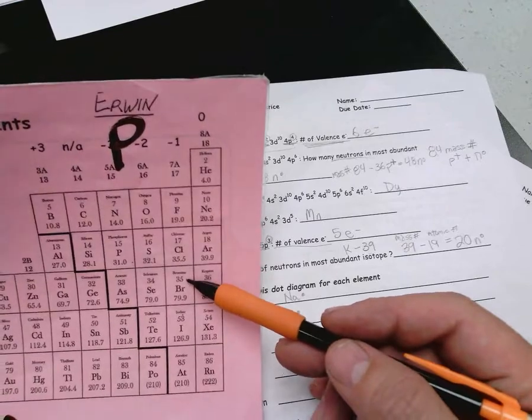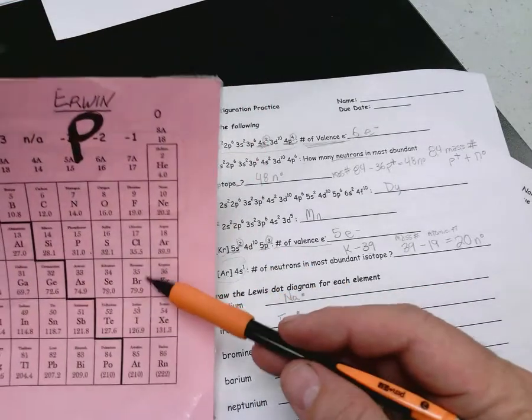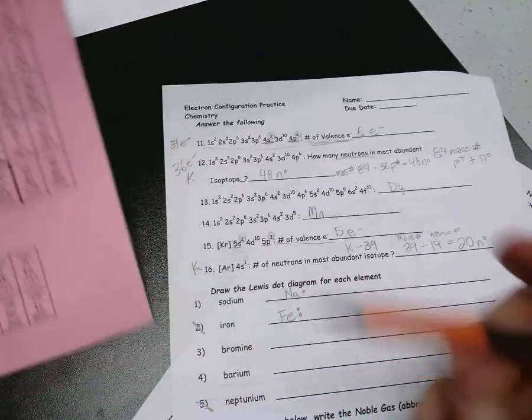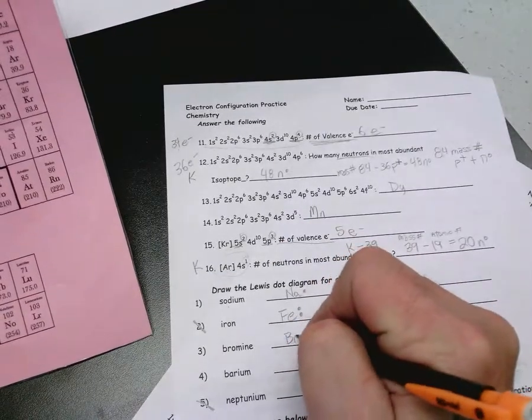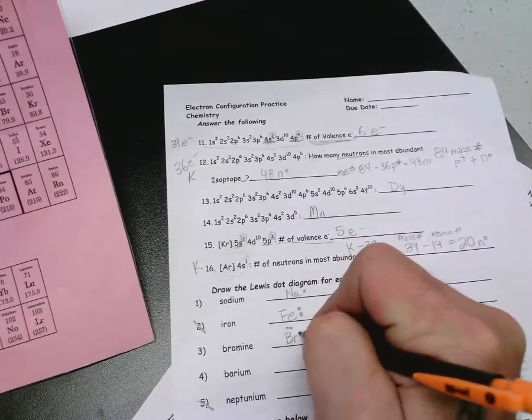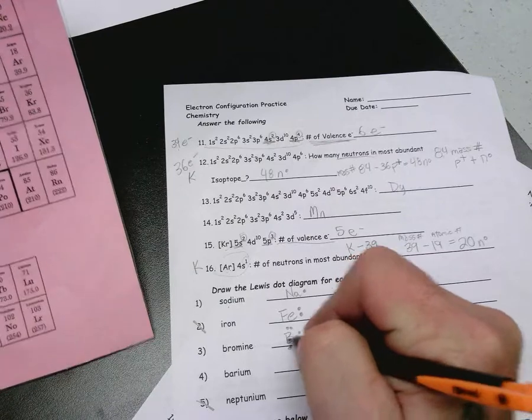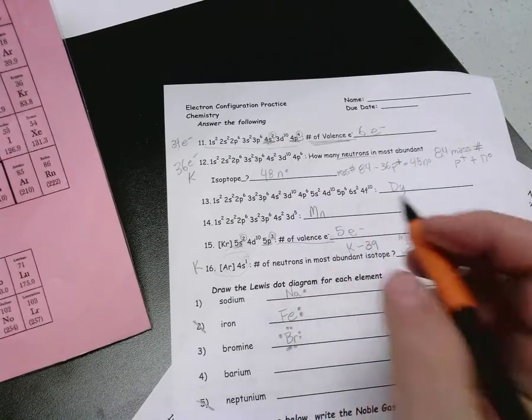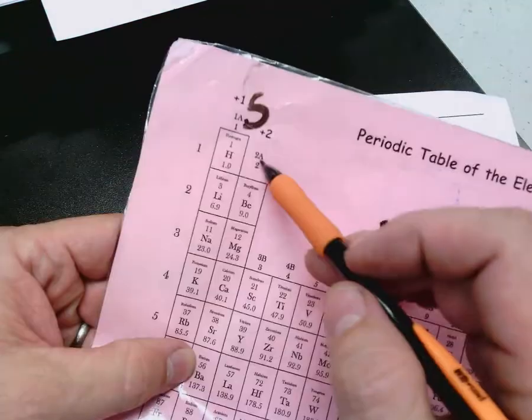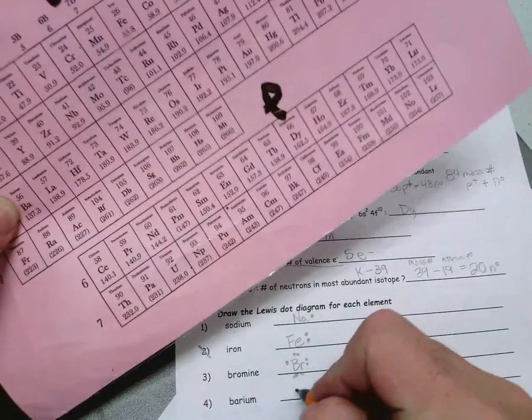Bromine has 7 valence electrons. Remember, we do 2 on each side, and then 1 on the remaining side. That's 7. Barium. Barium is right here. It has 2 valence electrons.